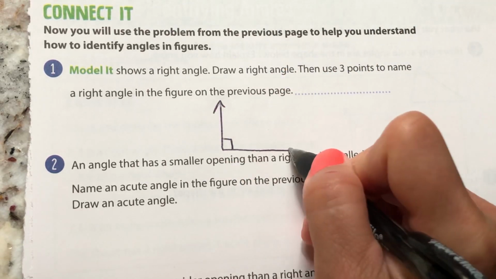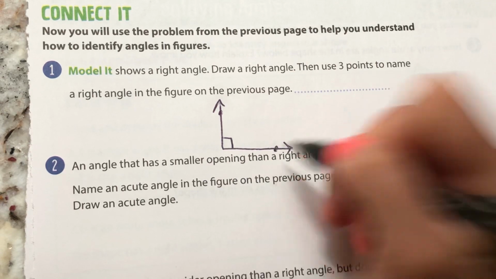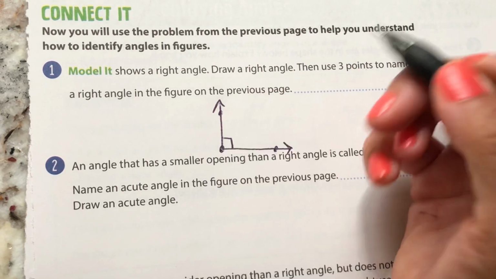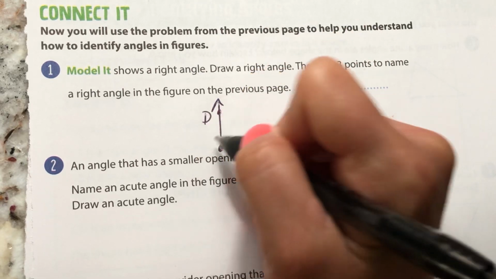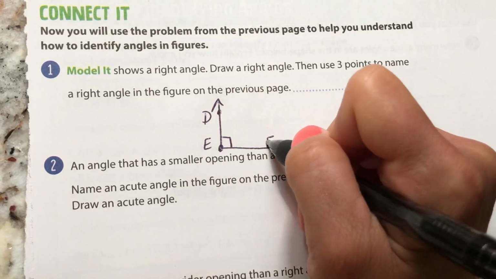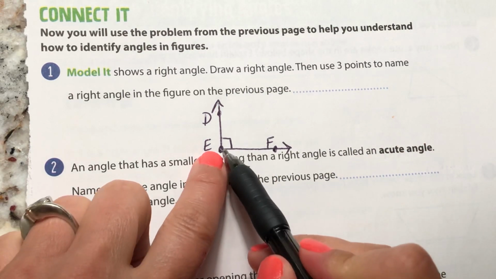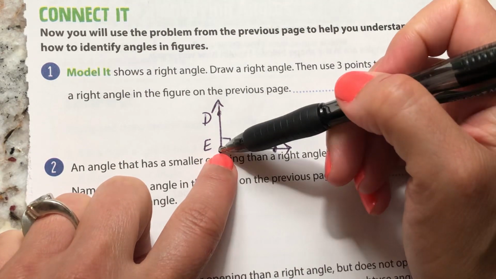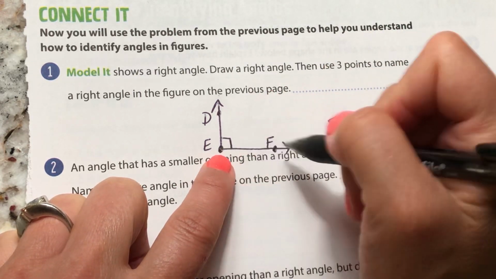And I'm going to draw a ray, and I'm going to label some points on this. And really, you can label them whatever you want. So I'm going to label this one D, E, F. So I have point D, point E, point F. I have ray EF, ray ED, but I have angle DEF.